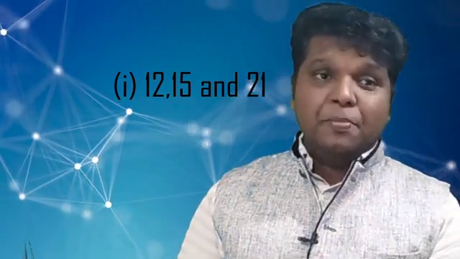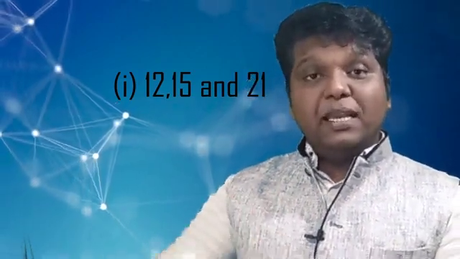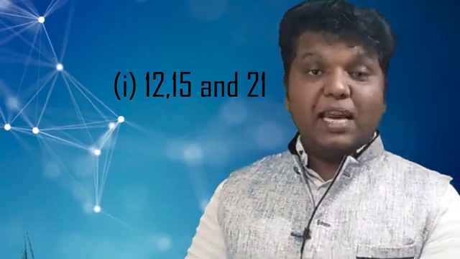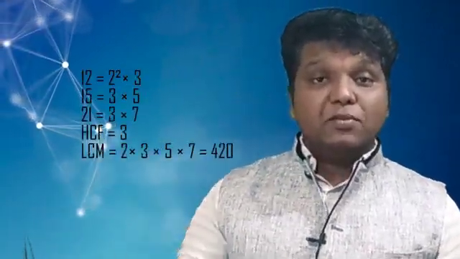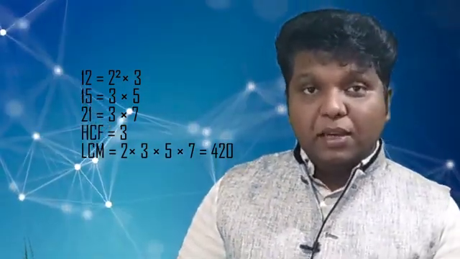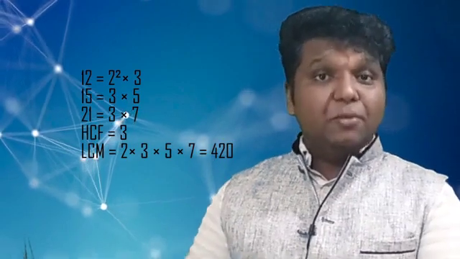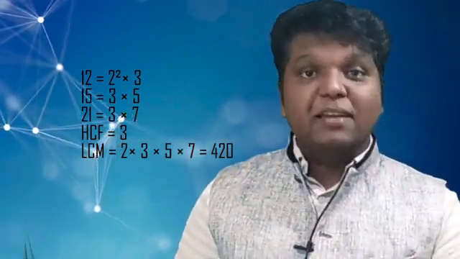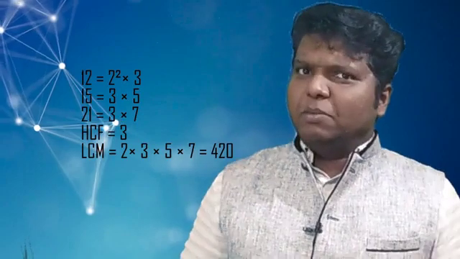Question number 1. Here there are 3 numbers given. In the previous question there were only 2 numbers. So here it's something special. There are 3 numbers given. Let us go to the first question. What is the first question? 12, 15 and 21. Let us factorize them. What about 12? 12 can be written as 2 square into 3. Right? What about 15? You can write it as 3 into 5. What about 21? 3 into 7. You got 3 of them. It's so easy because they are already very small numbers. It's a 2-digit number. It's very fast.